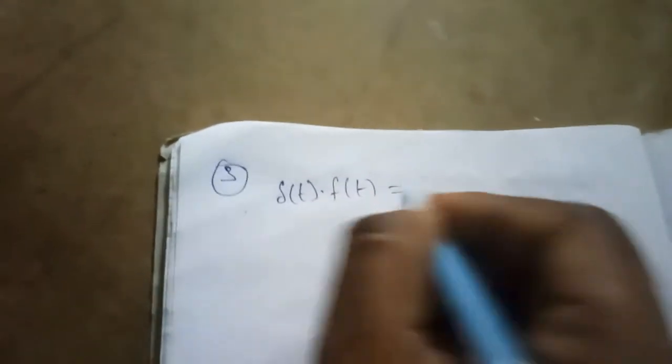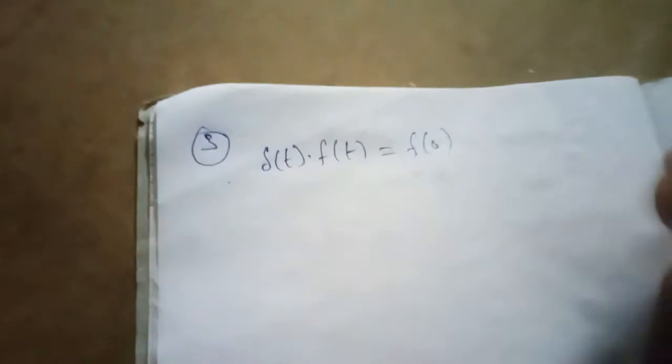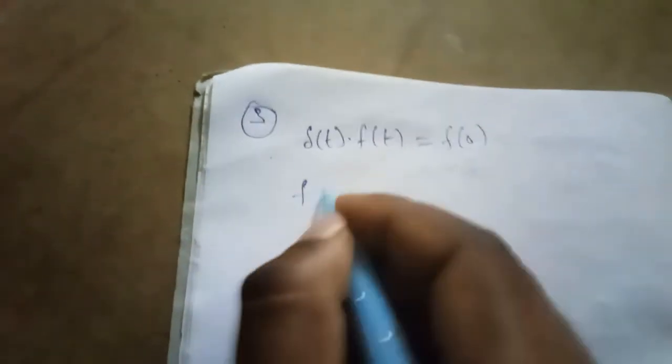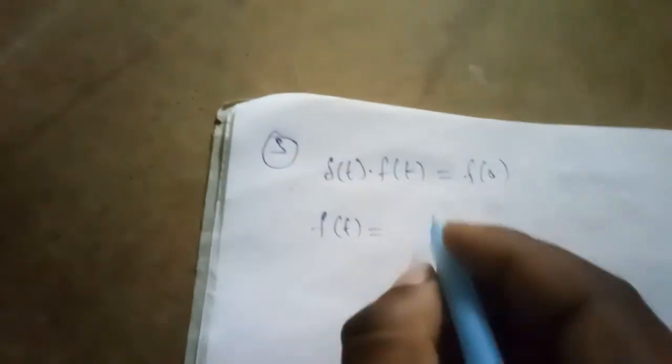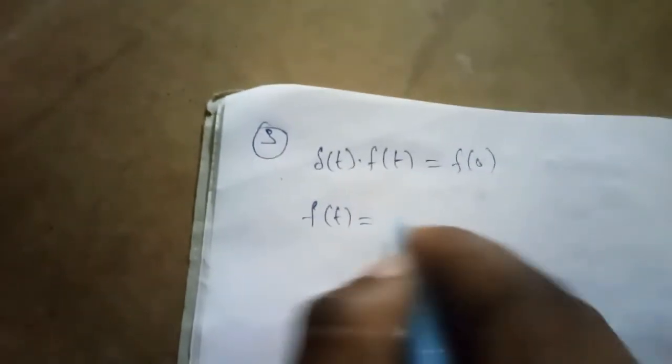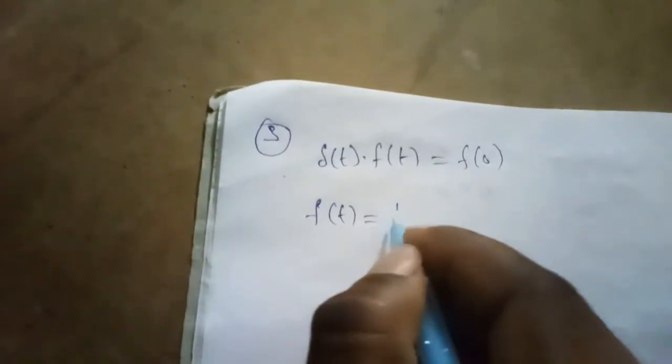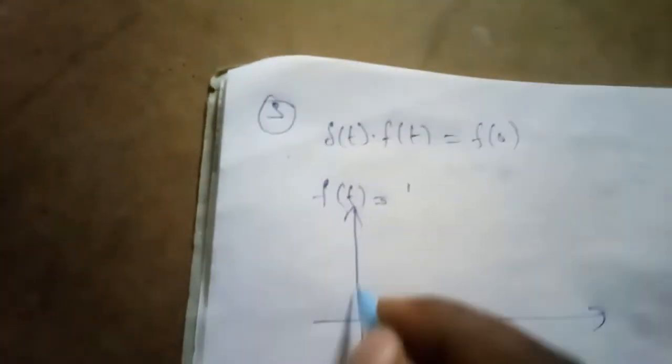Coming to the third property: del of t into f of t is equal to f of 0. Consider f of t as some function. I'll draw the graph of f of t like this.